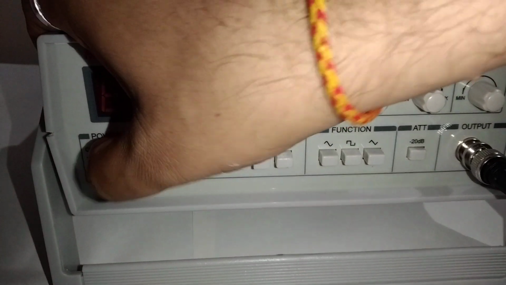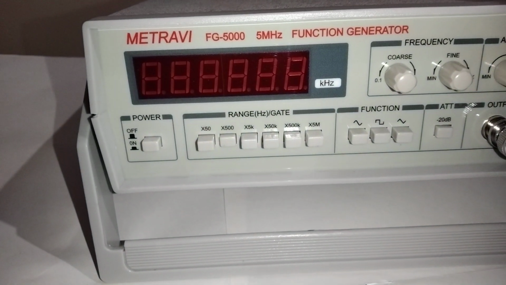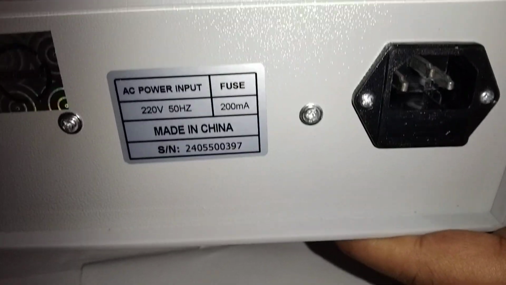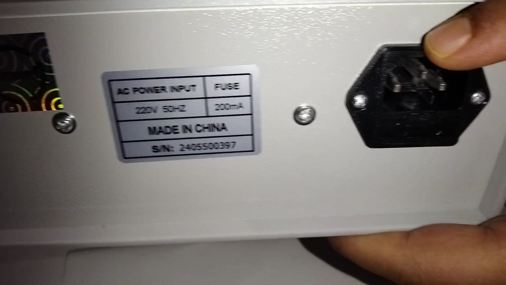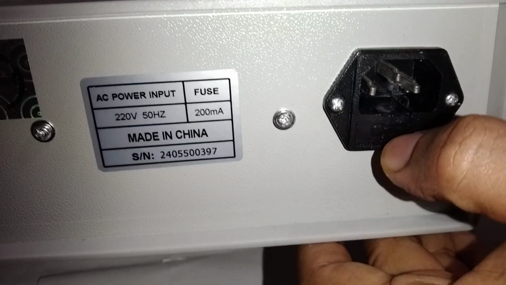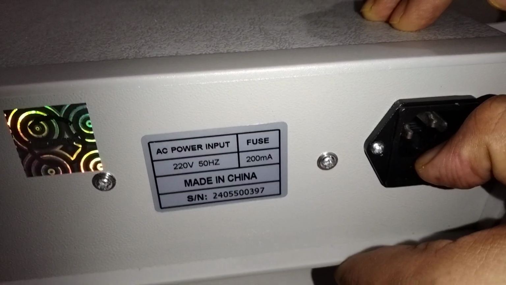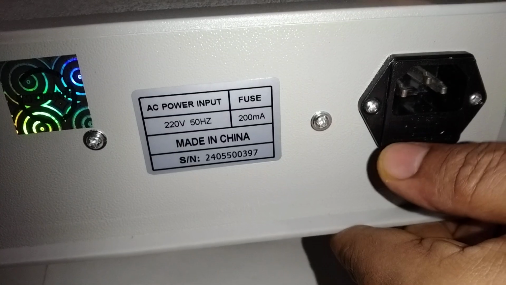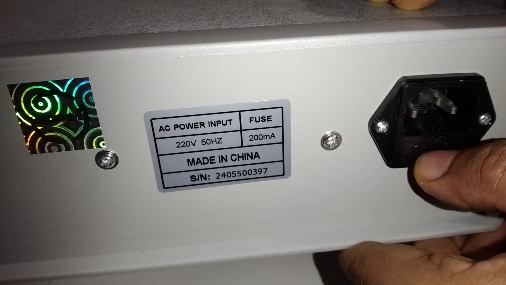Now we'll try to see from the back end. We'll remove this power cord and we'll turn this instrument back. Now if you see over here, we have connected our power cord, and this is here. If you remove it using a screwdriver, then there is a fuse over here. So the fuse is of 200 milliampere.